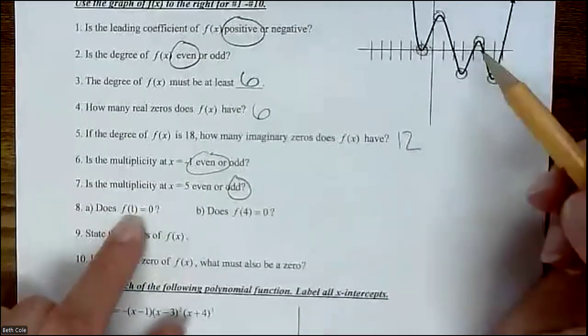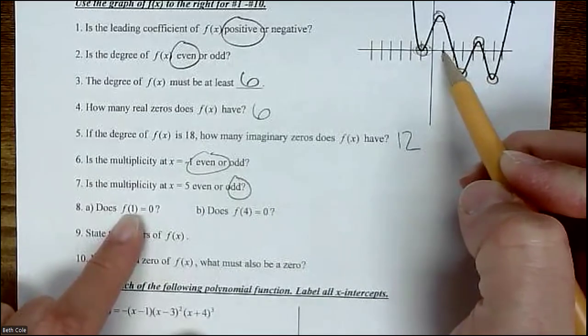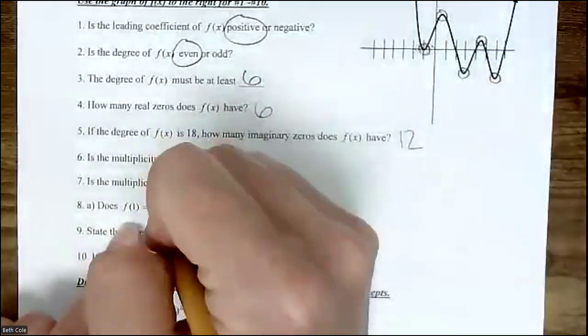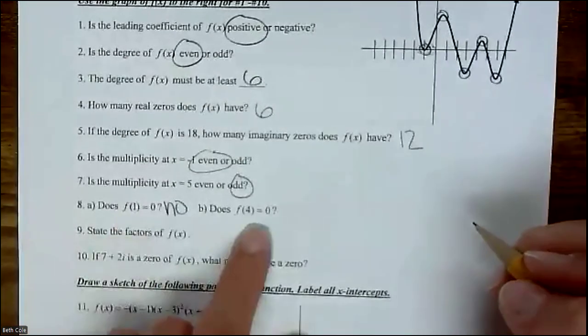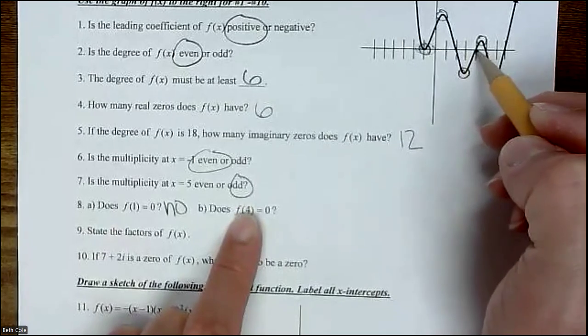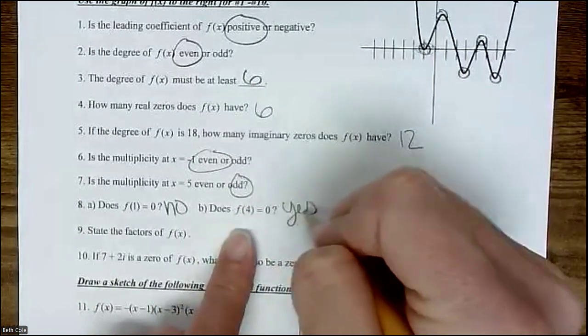All right. Is f of 1 equal to 0? Well, look, here's 1. What do you think? Do I have a point there at (1, 0)? No. Don't overthink that. Does f of 4 equal 0? 1, 2, 3, 4. 4 is right here where I'm pointing. Yes. Do you see how we have that zero at 4 on the graph?